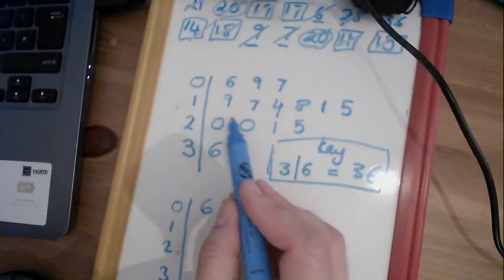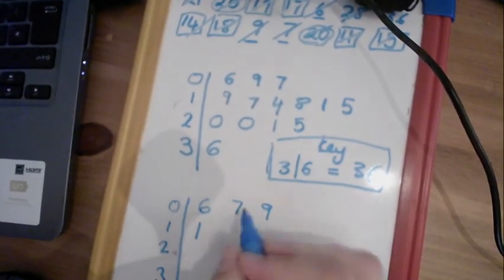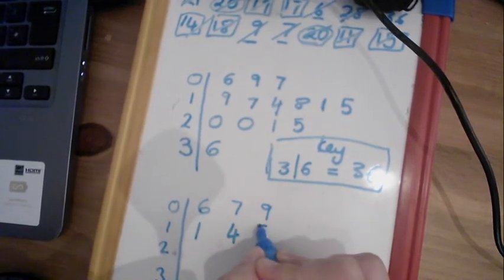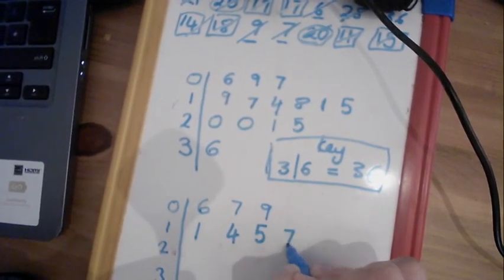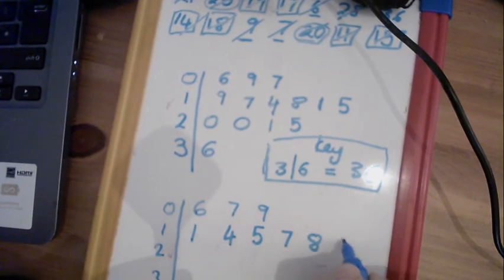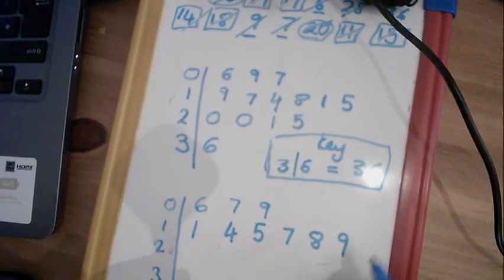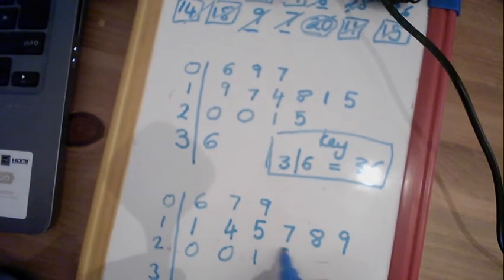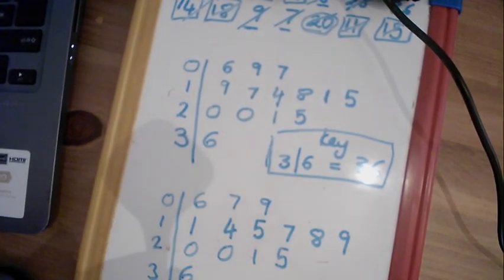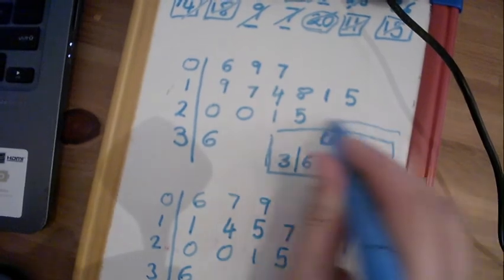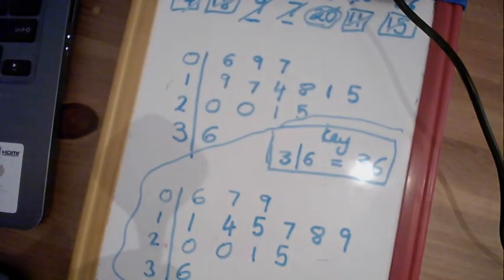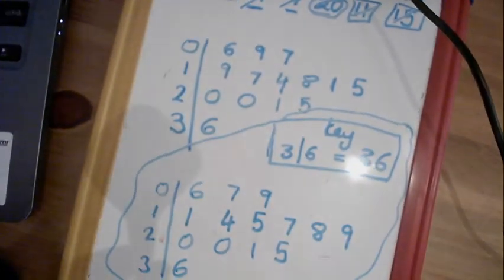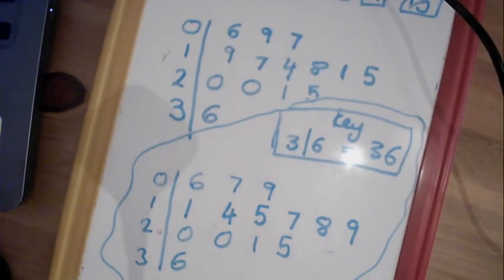Let's do the next row. 1 comes first, then 4, then 5, then 7, then 8, then 9. That row happens to be in order, and that one requires nothing else. So with the key, this becomes my answer. It is my ordered stem and leaf diagram.